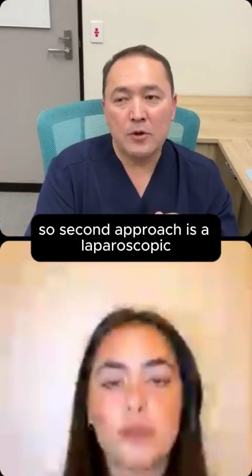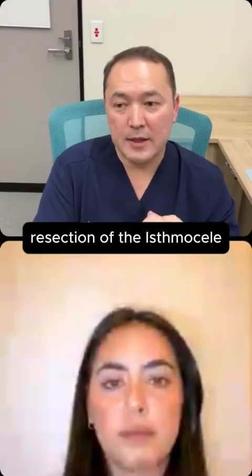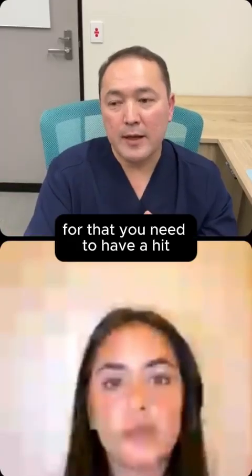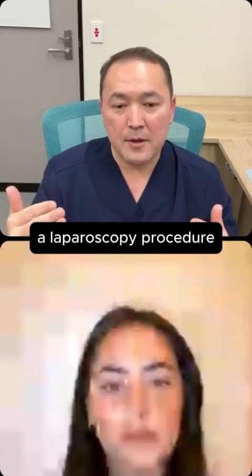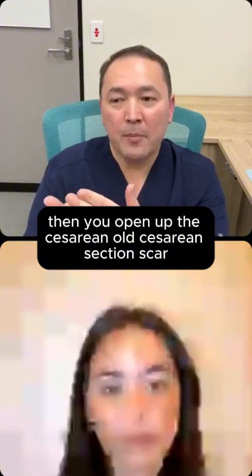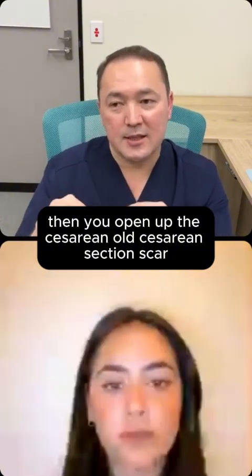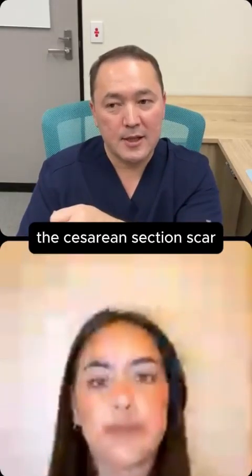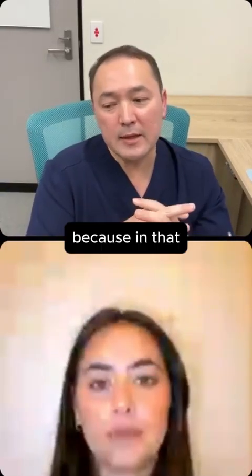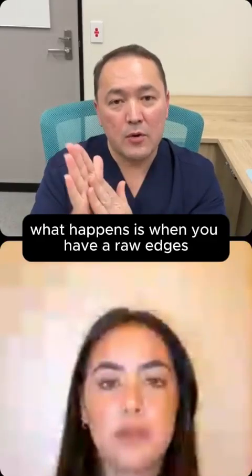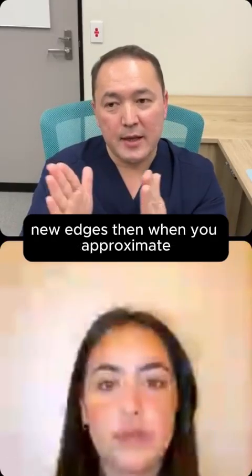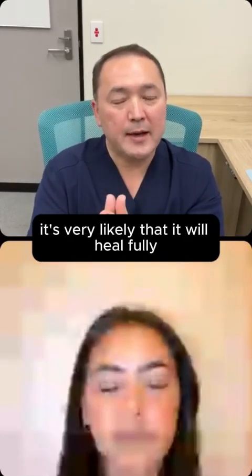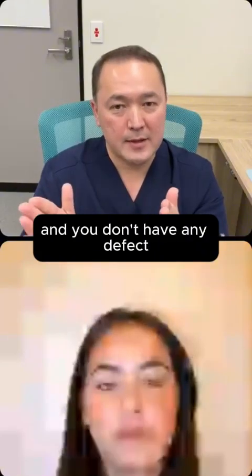The second approach is a laparoscopic resection of the Isthmocele, removal and repair of the Isthmocele. For that, you need to have a laparoscopy procedure. Then you open up the old cesarean section scar, remove the edges, and resuture the scar. When you have new raw edges and you approximate them properly in suture, it's very likely that it will heal fully and you don't have any defect.